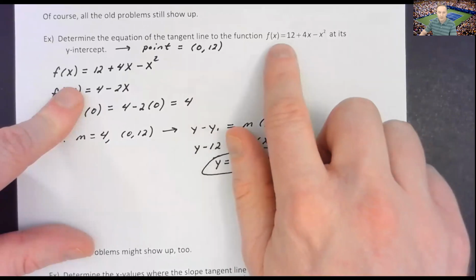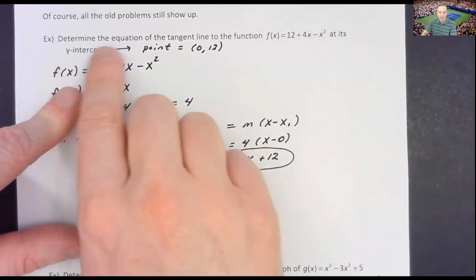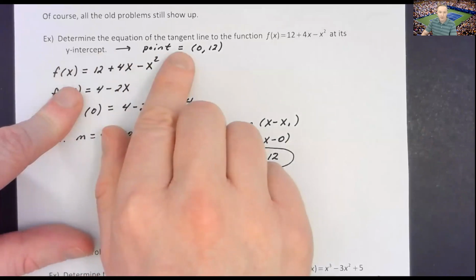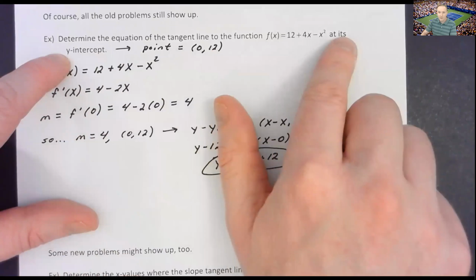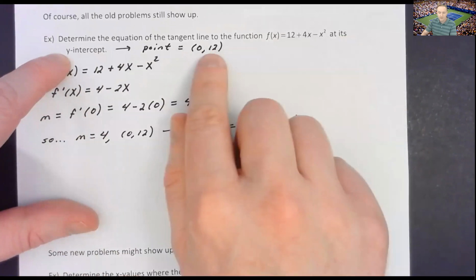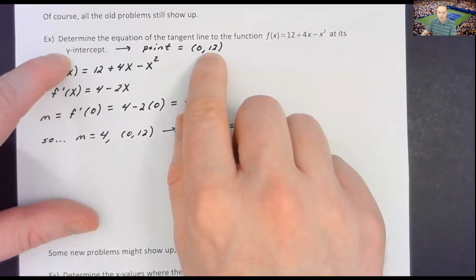So if I want to know the tangent line to this curve at its y-intercept, first of all, my point, the y-intercept is when x is 0. When x is 0, though we know the y value is just going to be 12. So our point is the ordered pair 0, 12.